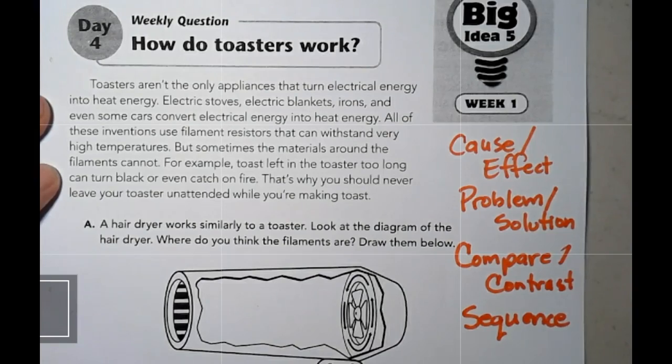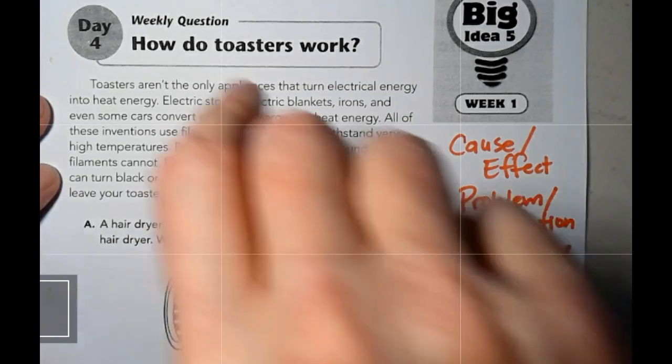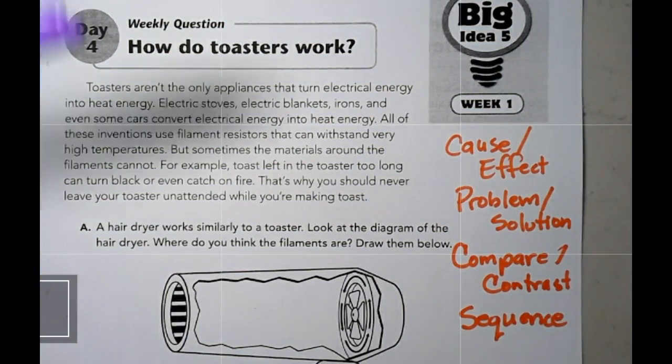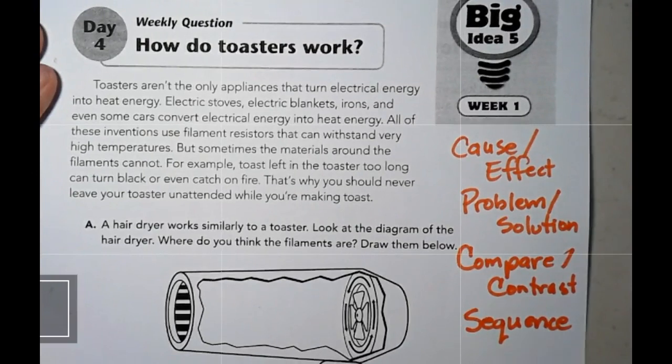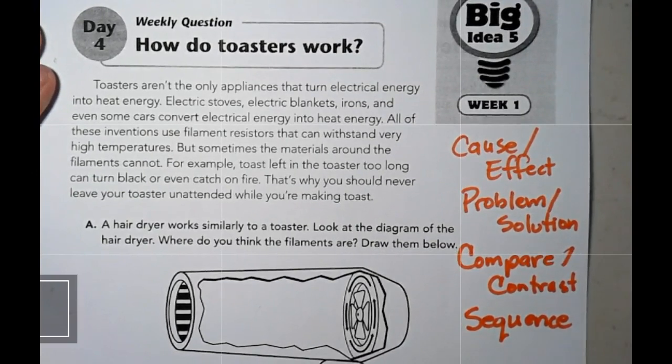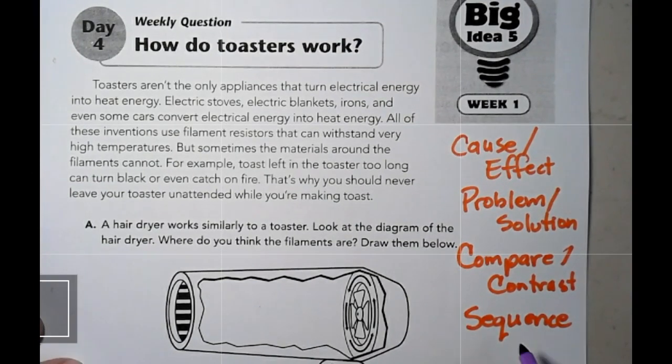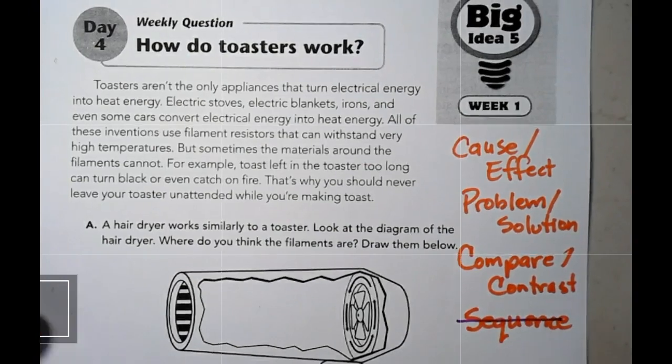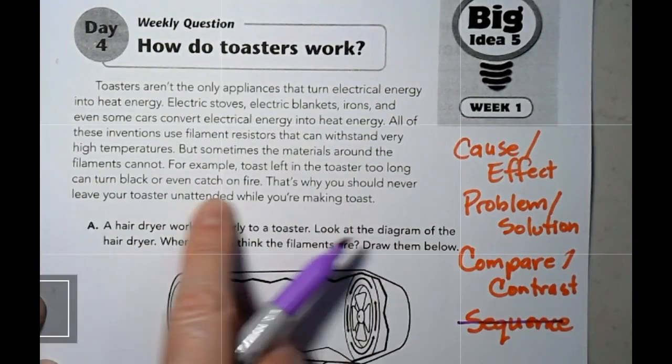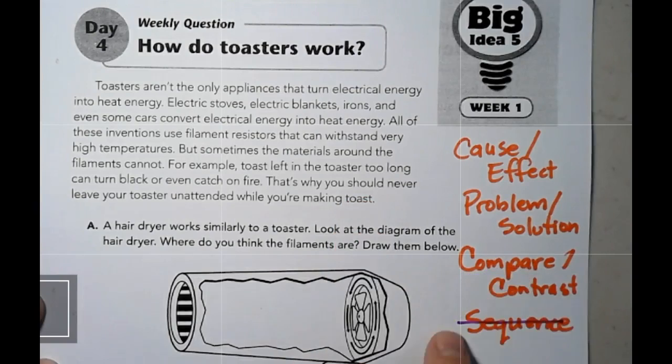Okay, and are there any of them that we can just say, you know what, it can't be this one? So maybe we could eliminate one right off the bat. The one that I'm going to eliminate is sequence. There's nothing in there that is in sequence order. So they're not communicating through sequence.